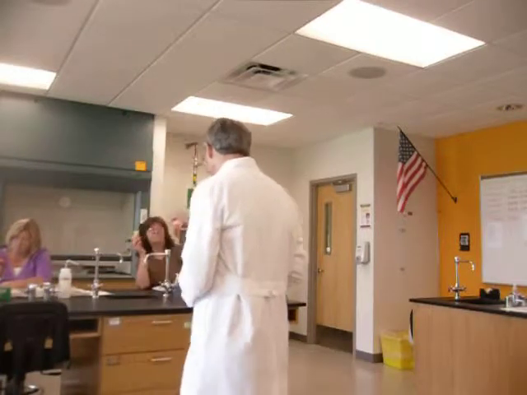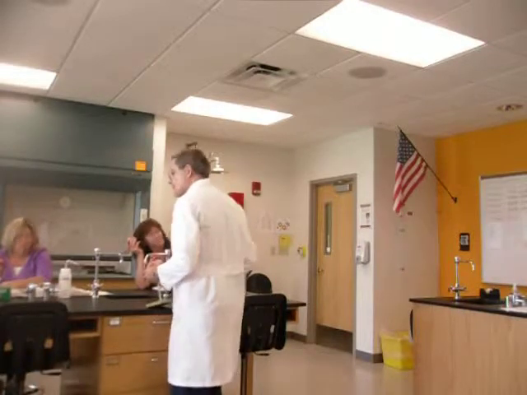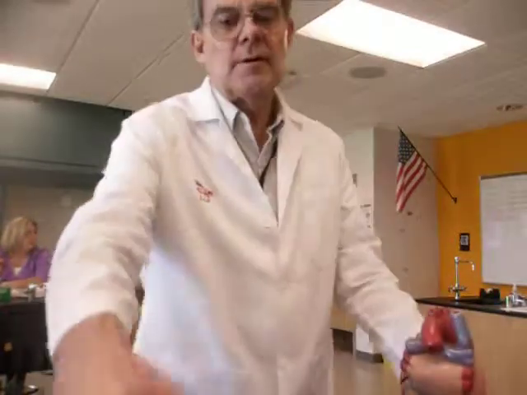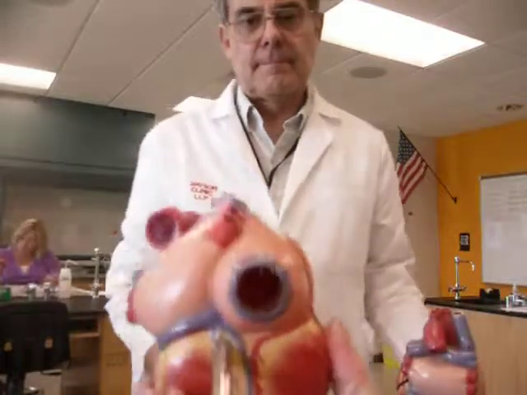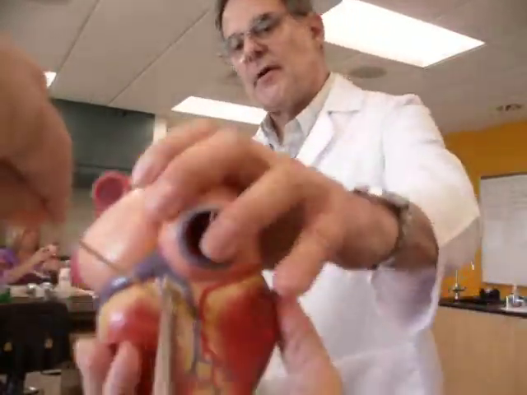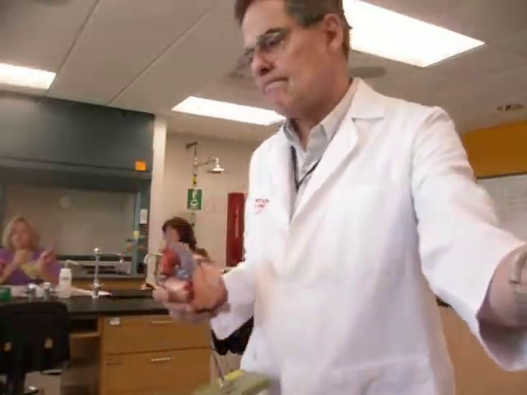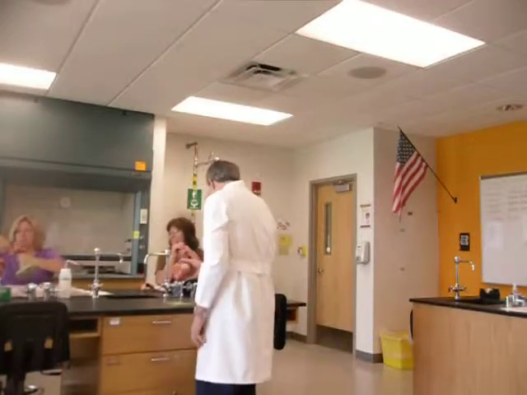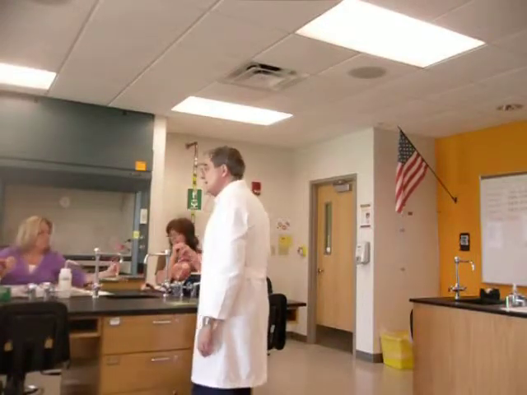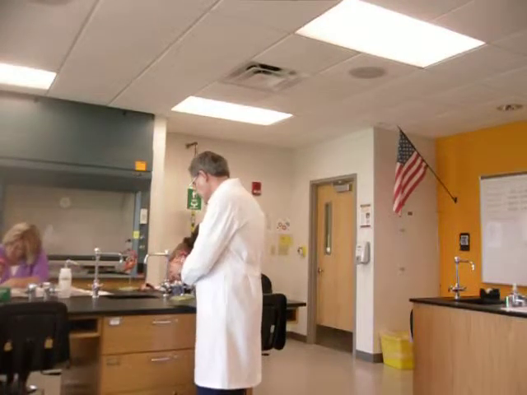Which one's the middle cardiac vein? The middle cardiac vein is the one that runs right along there. Okay, I got that confused with the sinus. The great cardiac vein, in front, is this big blue one right here. The middle one goes down, and then the big one that goes across is the sinus, the coronary sinus.